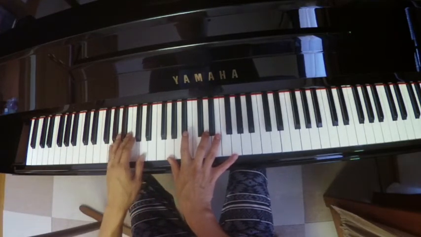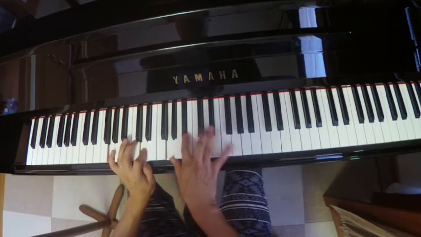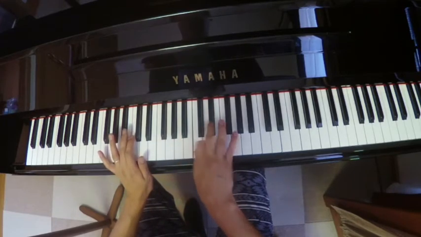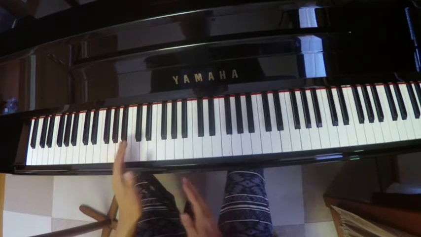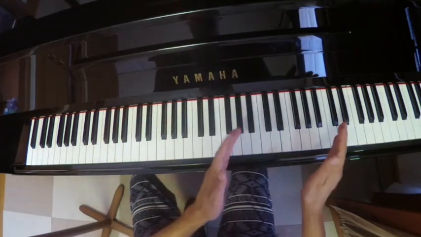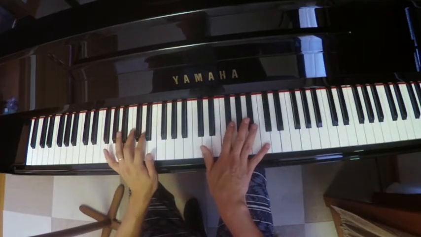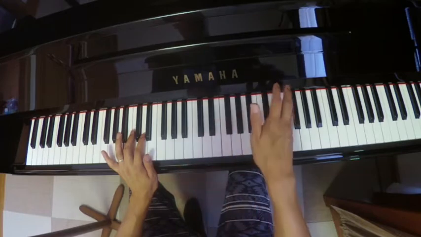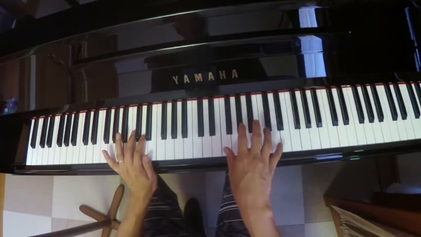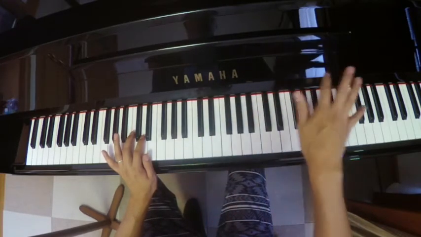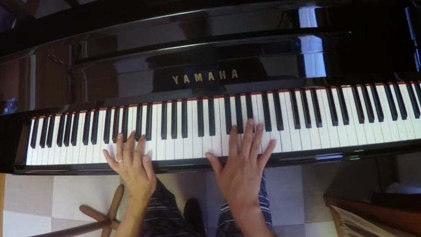Let's try it in G minor. What I'm going to do is go up the scale, but I'm going to be playing melodies with these kinds of intervals. So long interval and then short interval, or short interval and then long interval. Okay?